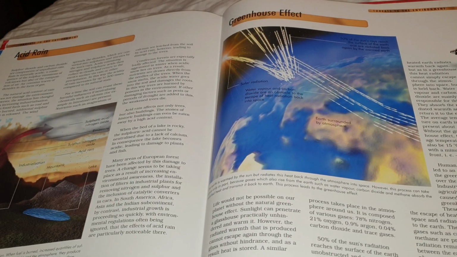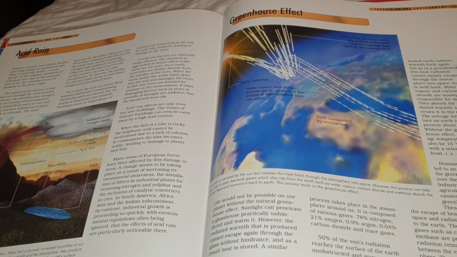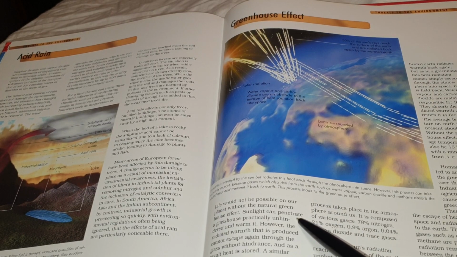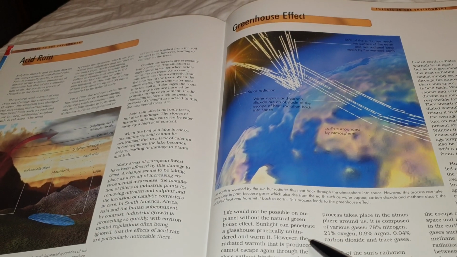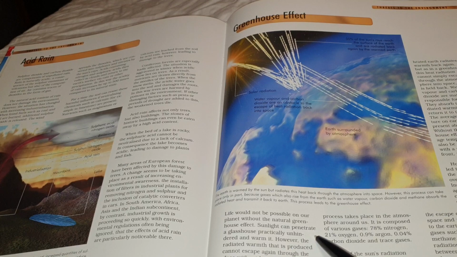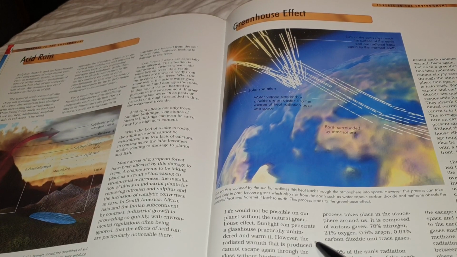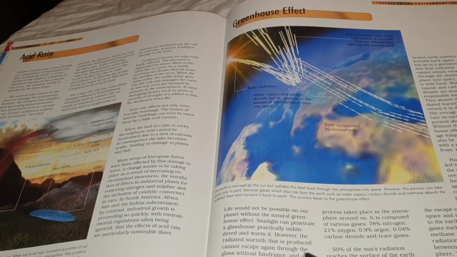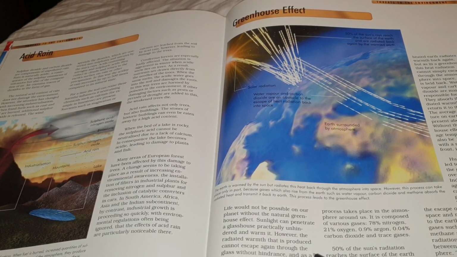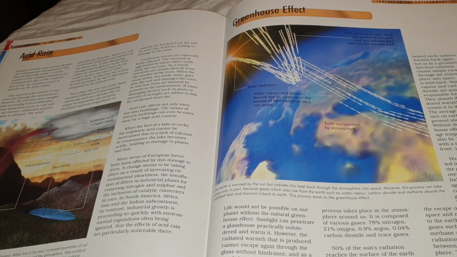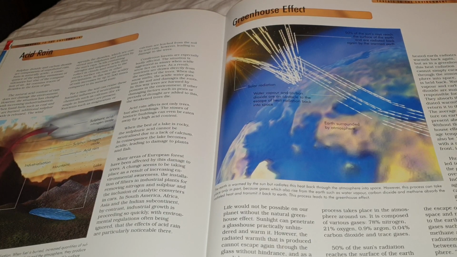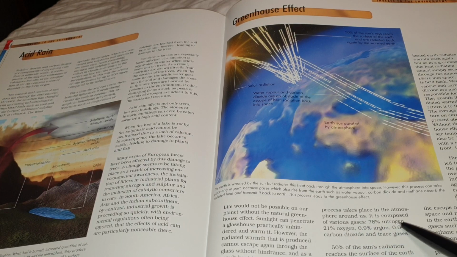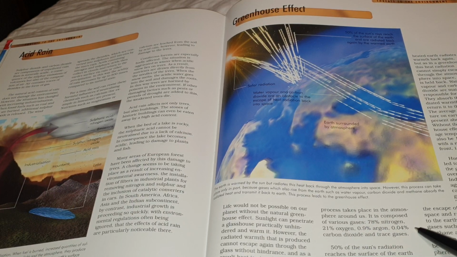The greenhouse effect. Life would not be possible on our planet without the natural greenhouse effect. The sunlight can penetrate a glass house practically unhindered and warm it. However, the radiated warmth that is produced cannot escape again through the glass without hindrance, and as a result, heat is stored. A similar process takes place in the atmosphere around us.